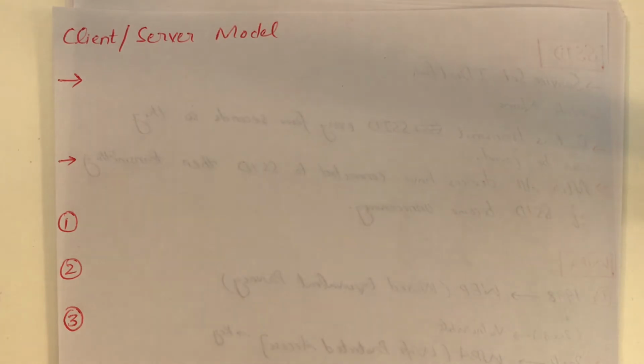Then in order to make a network, there are many types of models that we can use. We can use the client-server model, we can use the peer-to-peer model. That's what we use in the internet. So first of all, what is a client? In a client-server model, a client is basically a computer which requests resources from other computers on the network. That is called a client.